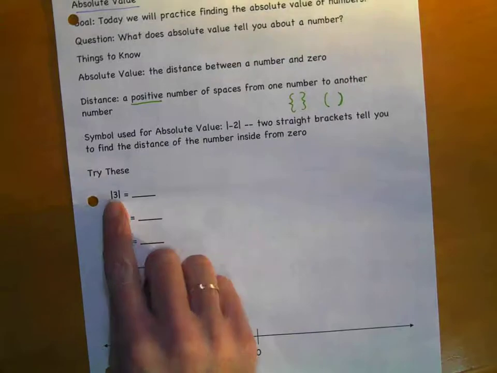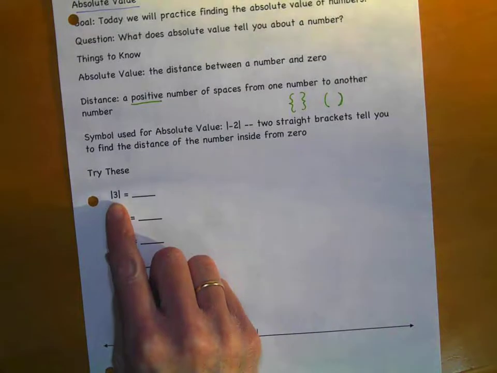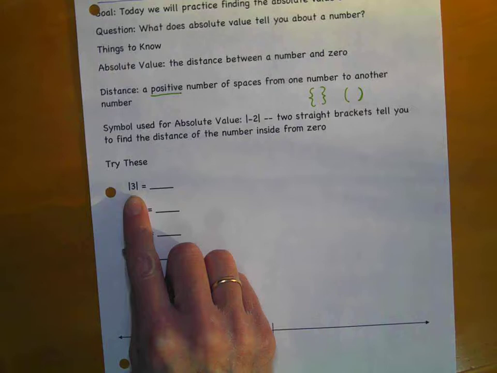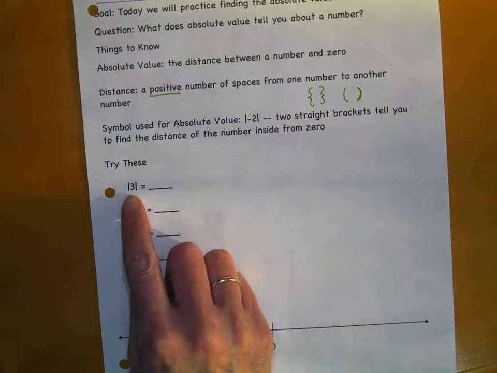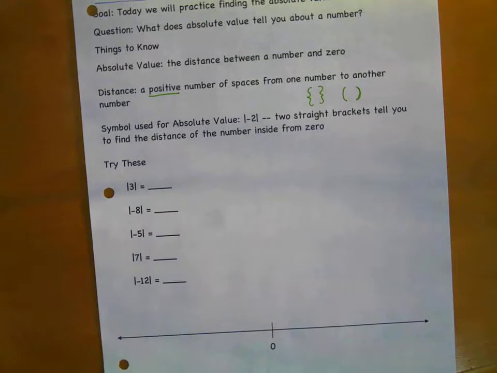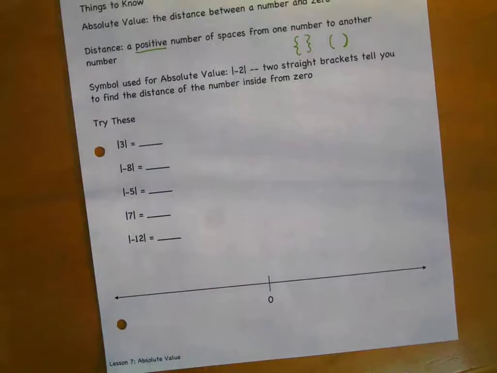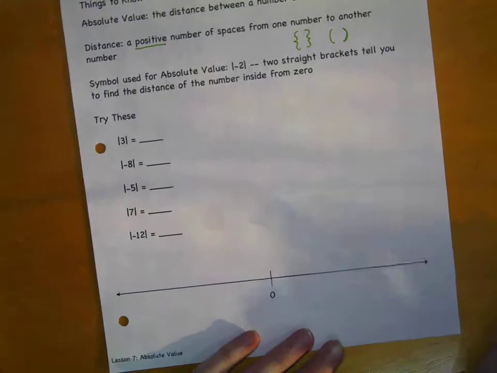It says try these. So on this one, if you read it correctly, it says that you need to take the absolute value of 3. So basically, finding the absolute value of 3 means that you have to go 3 hops from 0. So again, if you need to use a number line, it's very helpful.